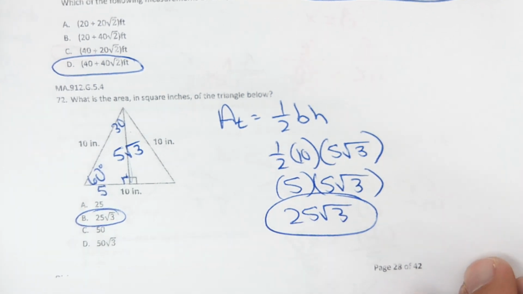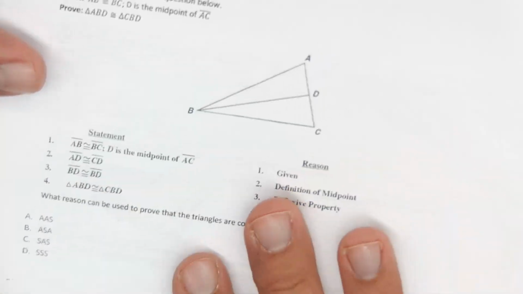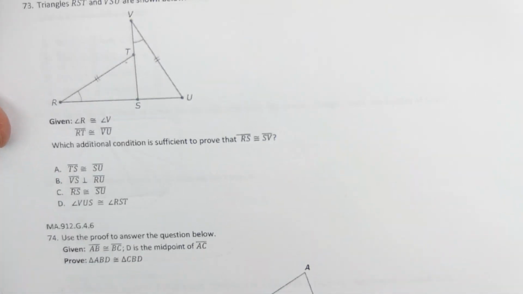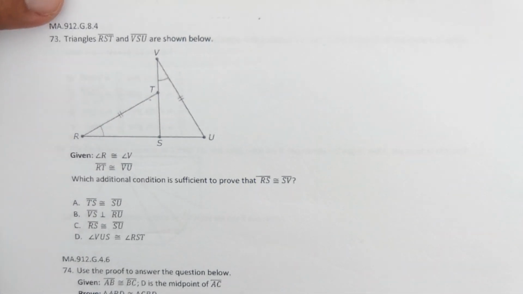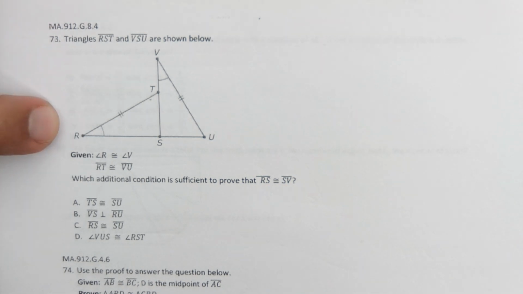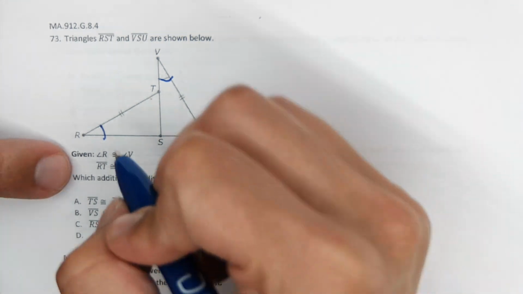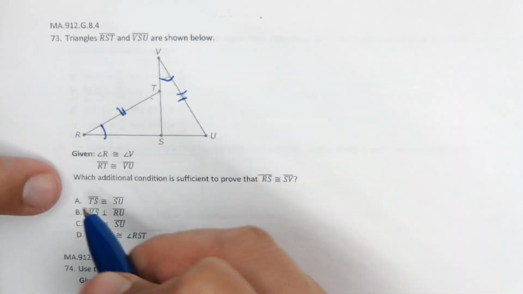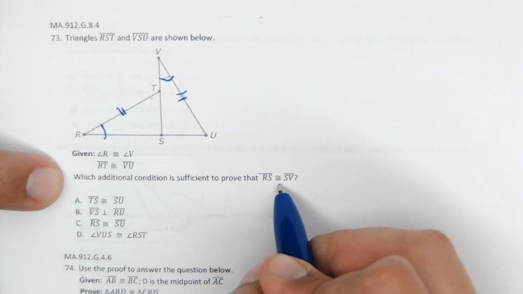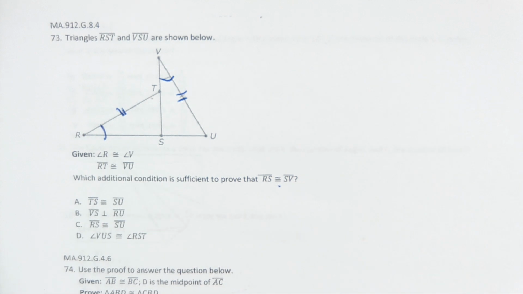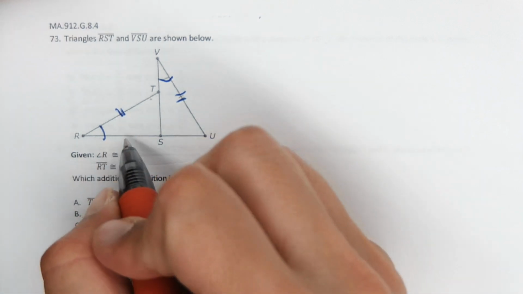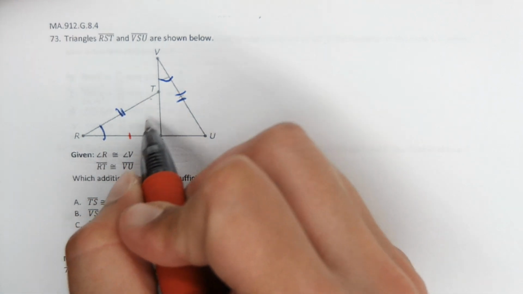Okay, next, 73. Triangle RST and VSU are shown. It says that this angle and this angle are equal, and it shows that RT is equal to this. What additional condition is sufficient to prove that RS is congruent to SV? So we want to prove that RS is equal to SV.